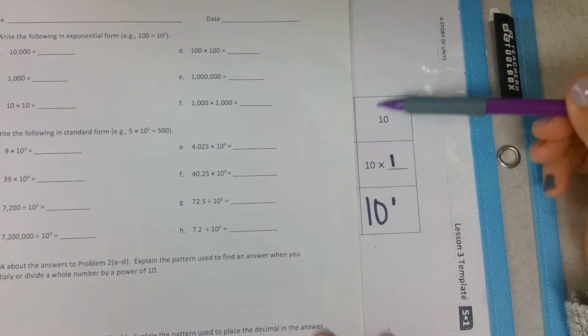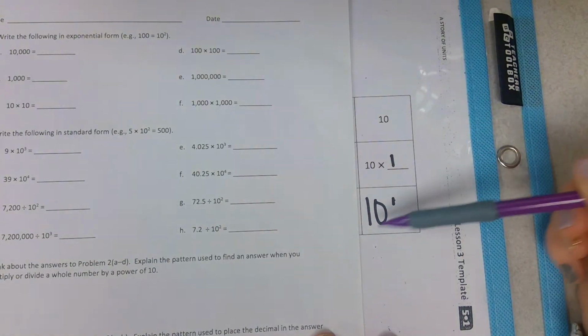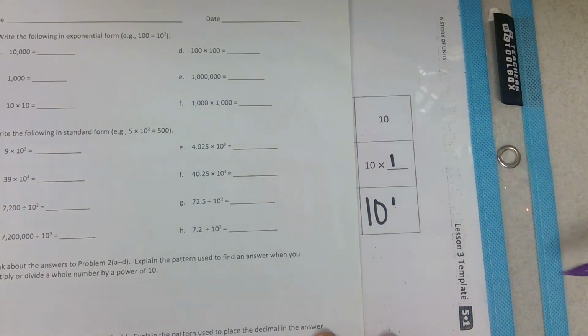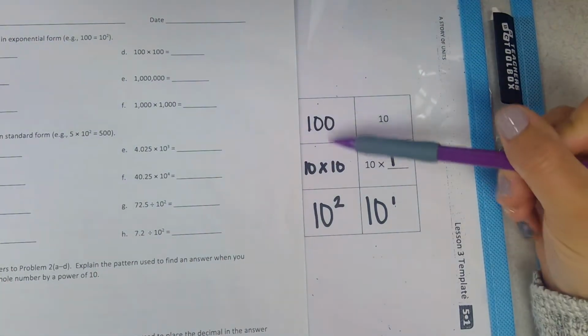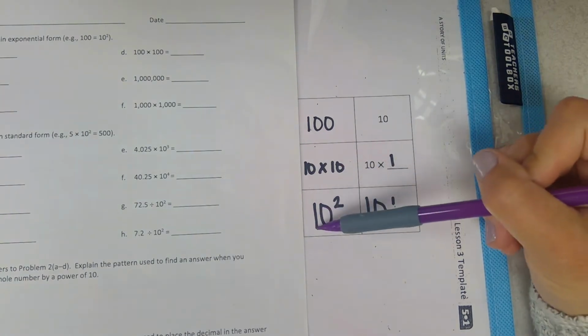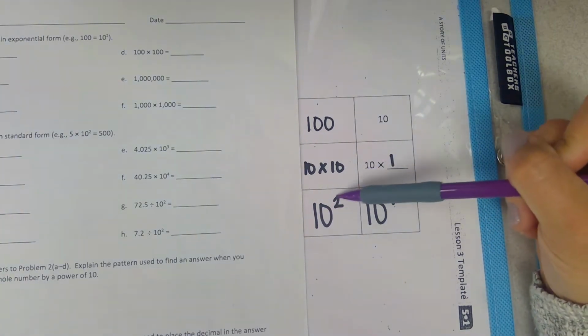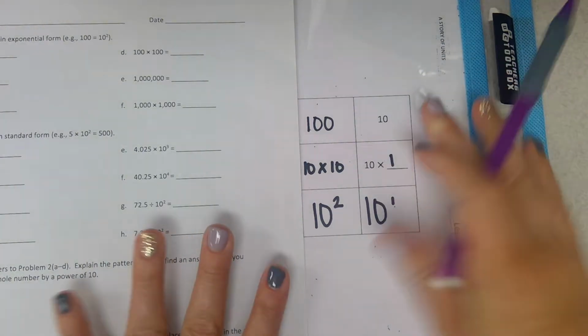So when I see the number 10, I can say 10 times 1 is going to give me 10. So 10 is 10 to the first power. It's a little teeny tiny 1, okay? So now I've got 100. Well, 100 is actually 10 times 10. So then this is where you see 10 to the second. You know right there, you're going to do 10 times 10, and it's going to give you 100.